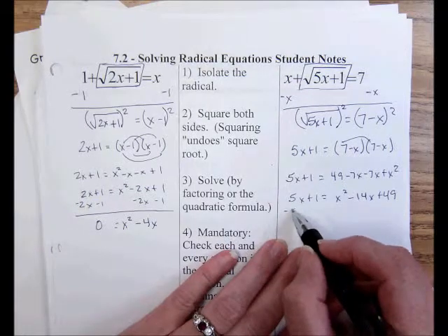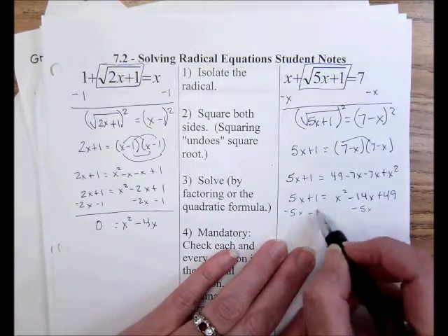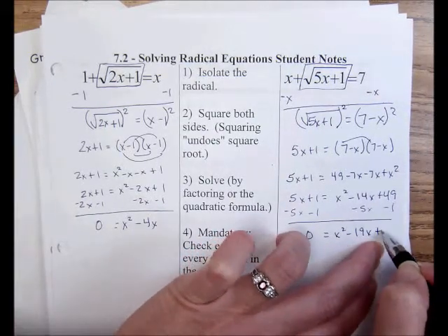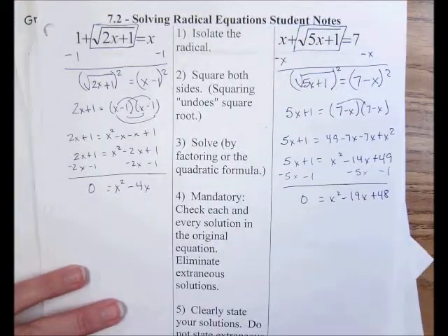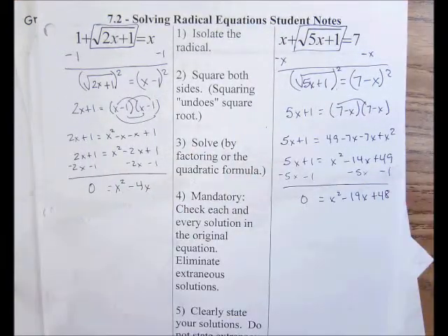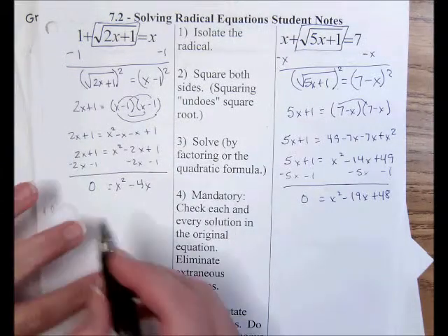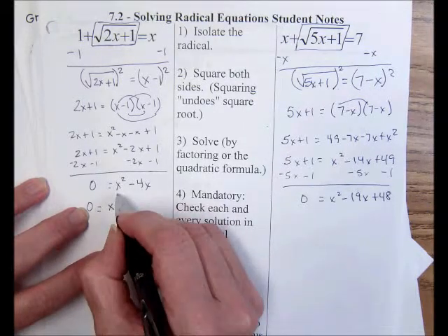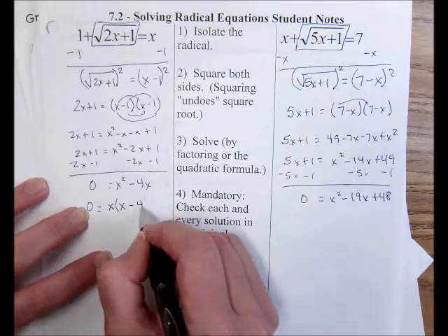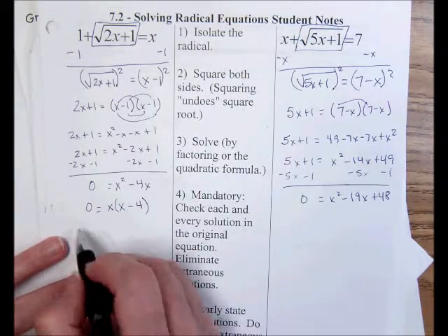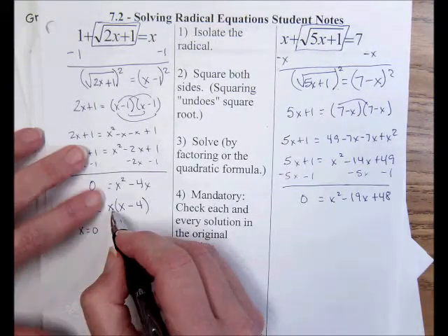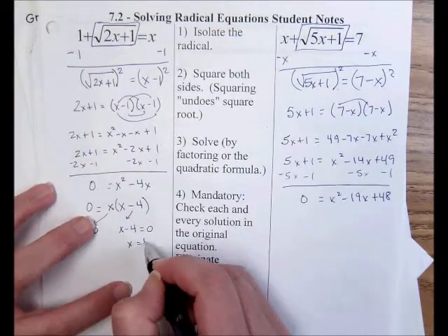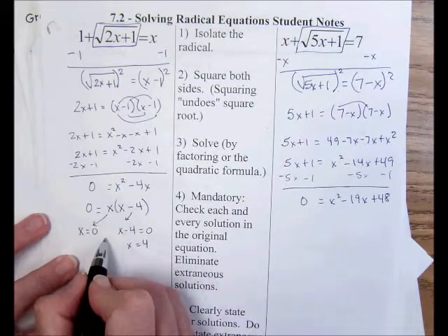And at this point, on the other side, I'm going to subtract 5x from both sides and subtract 1 from both sides. So I have 0 is equal to x squared minus 19x plus 48. Now I'm going to factor my problem on the left. I can see that both of these terms have x in them. So x squared divided by x is x, and the other factor is x minus 4. At this point, I set x equal to 0, and I set x minus 4 equal to 0 and solve for x. So I have 2 solutions here.